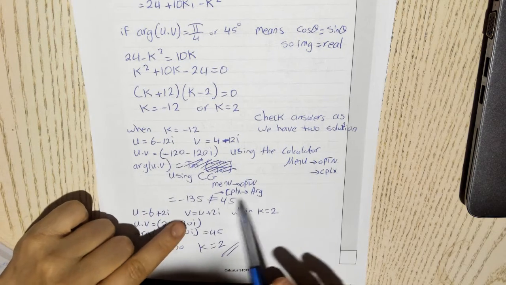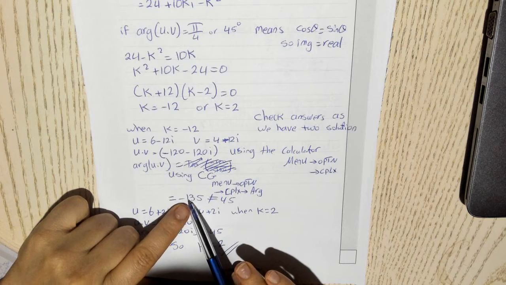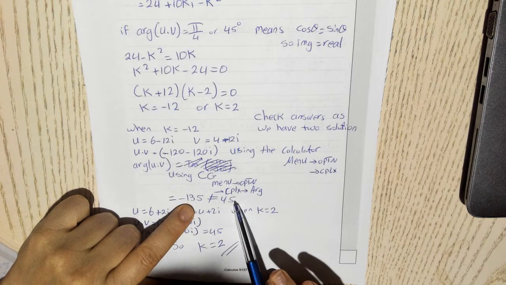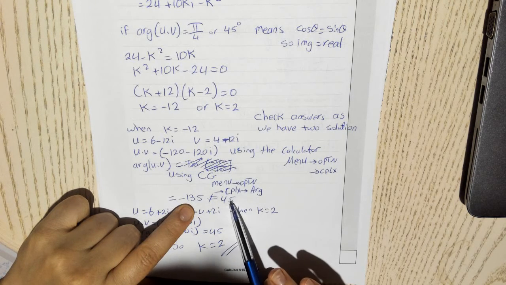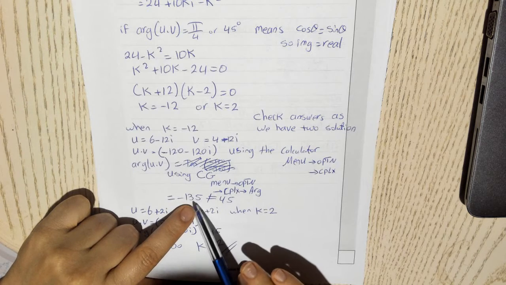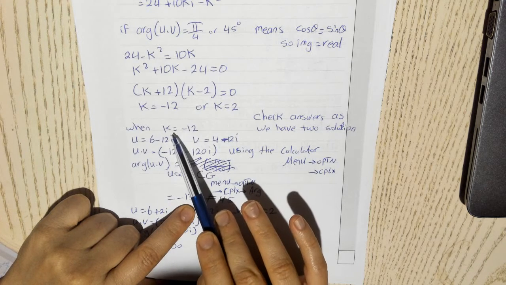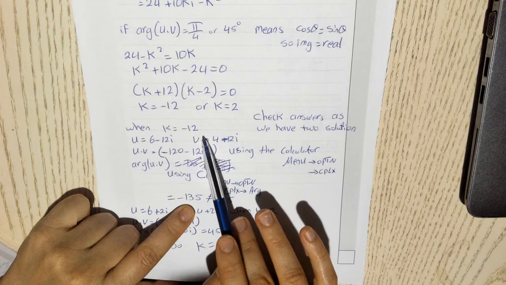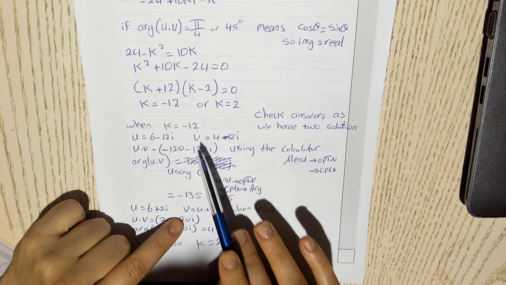Now when you press the argument, the answer is giving me negative 135. It's not 45, so I need to have it as 45 degrees, not negative 135. So that's why I know that the k equal negative 12 solution is not acceptable.